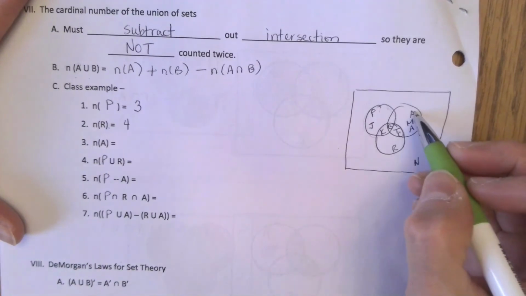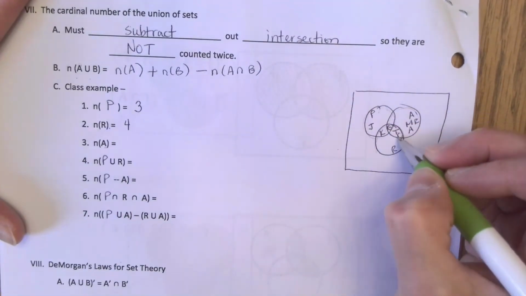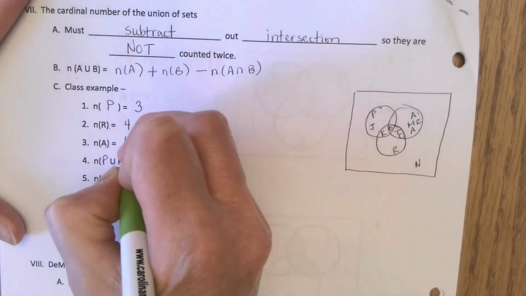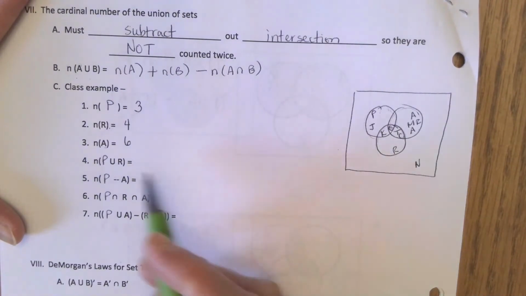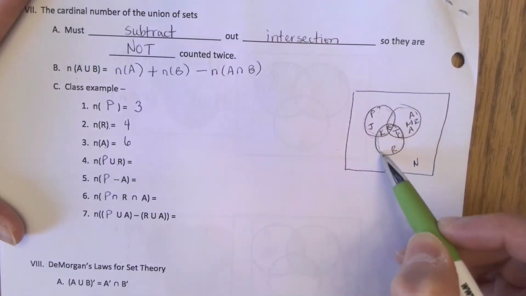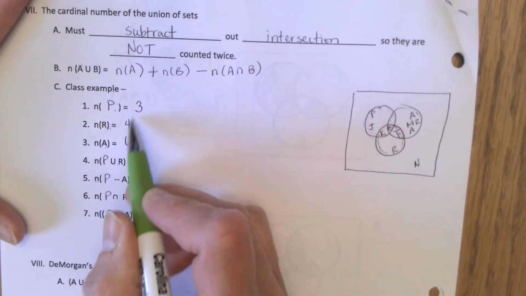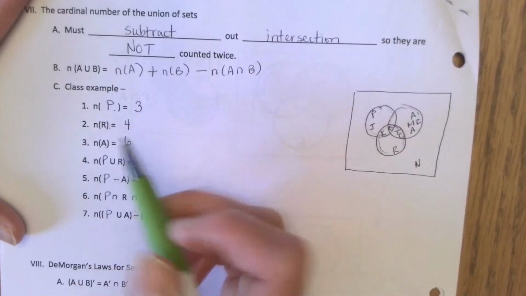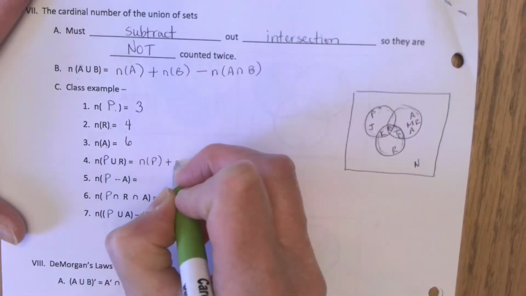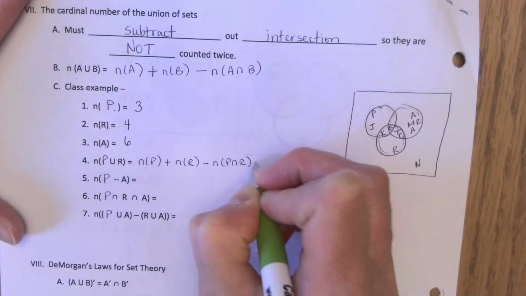If I'm going to do the cardinal number for the athletes, as you see right here, cardinal number for athletes, that's up here. Everybody in that circle is 1, 2, 3, 4, 5, 6 of them. Now if I want to do P union R, poli-sci union with residents, one way I could do it is I could say, well, let's take all these poli-sci and all these residents, and add them up, but we want to take out the intersection. So the cardinal number for poli-sci plus the cardinal number for the residents, but we want to take out that intersection of the two because I don't want to count them twice.